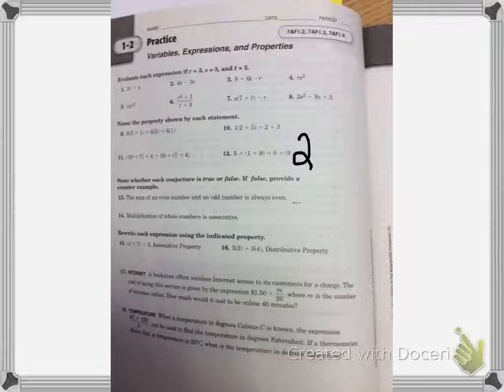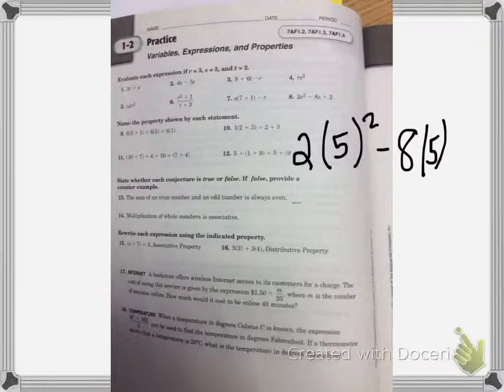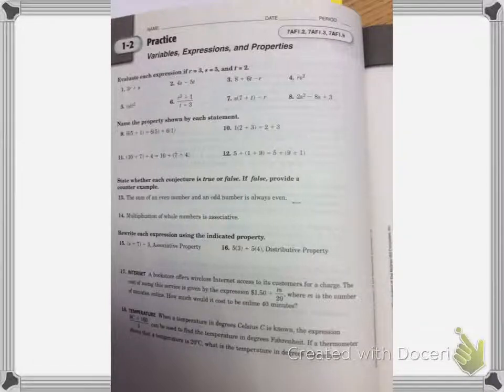So I'm going to do parentheses 5 squared minus 8 times, and s is again 5, plus 3 in there. Okay, so I just replaced that whole thing with numbers, and that's how you're going to do all of 1 through 8. Replace it. Remember, if there are two numbers next to each other like this in parentheses, that means multiplication. Okay, good luck on that.